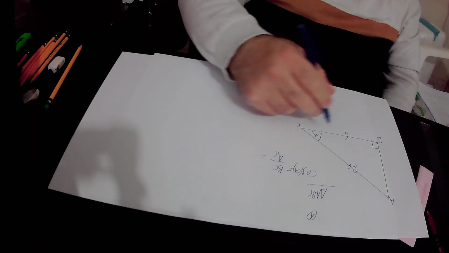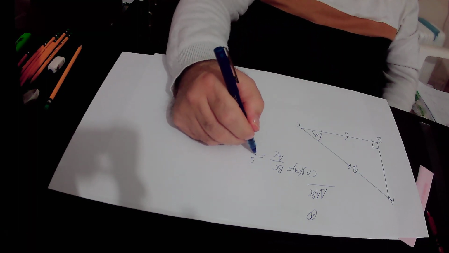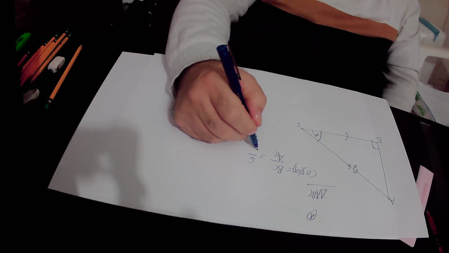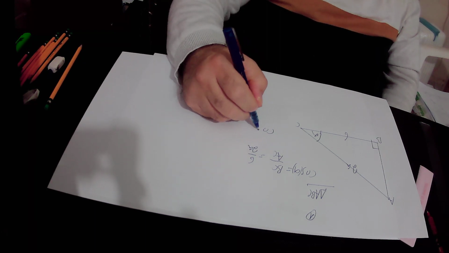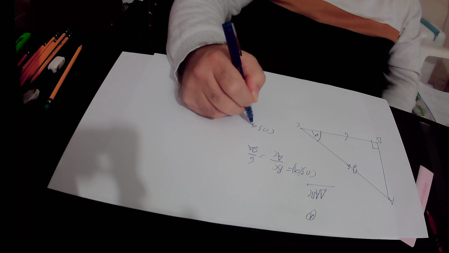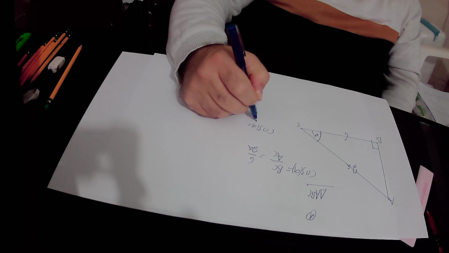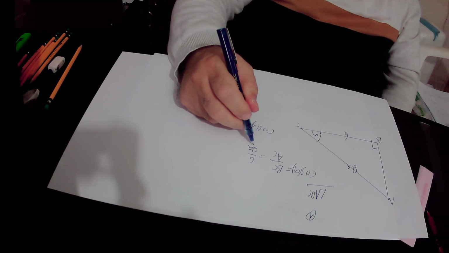BC is 6, as given in the question, and AC equals 2A according to our definition. So in conclusion, cosine alpha equals 6 over 2A.